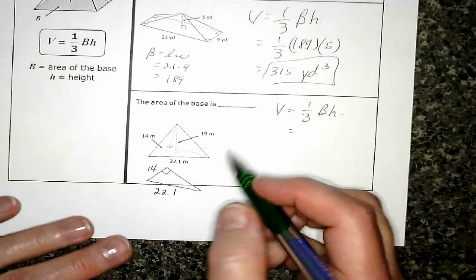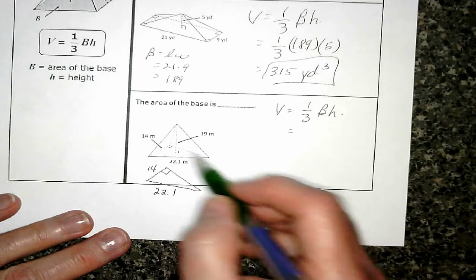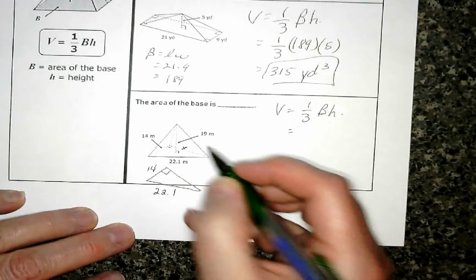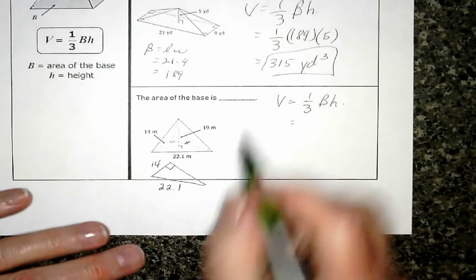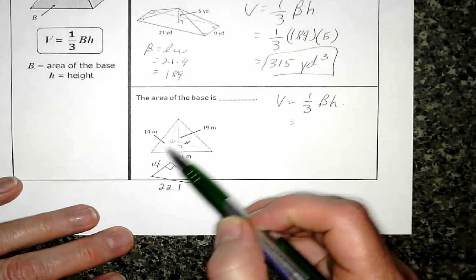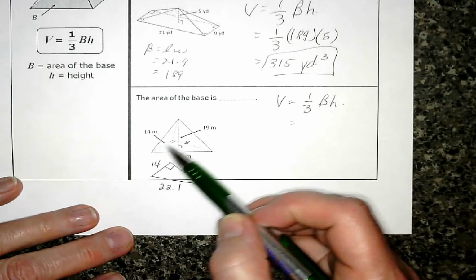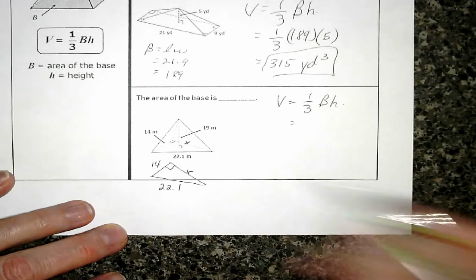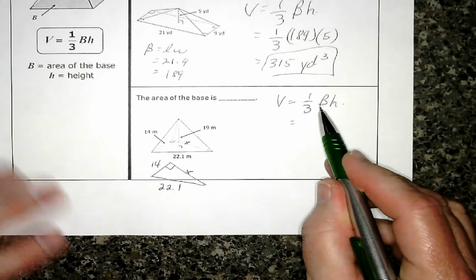If I'm going to find the area of this base, I need to know these two. I'll make this a little x down here. These two that go together to form that perpendicular are what I need for the area, base times height.